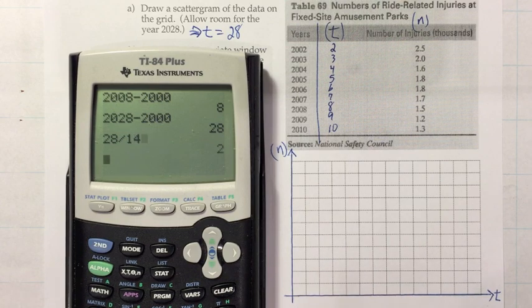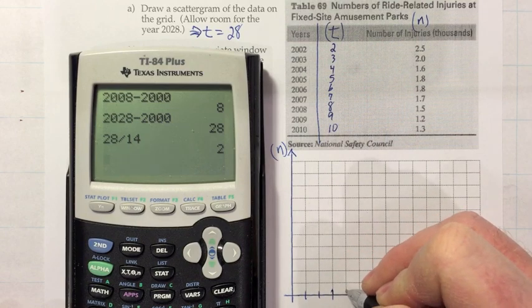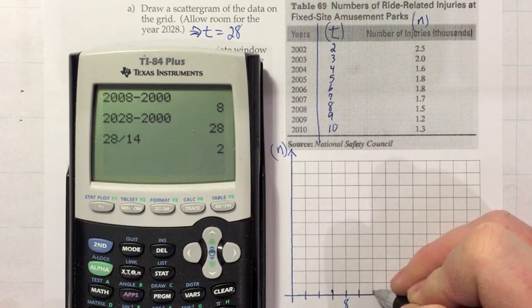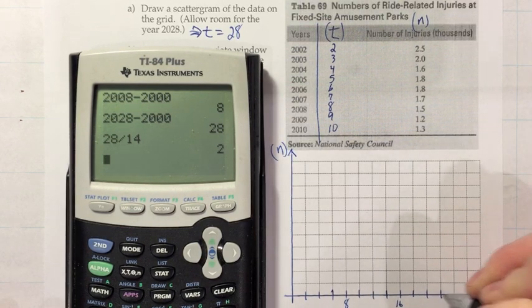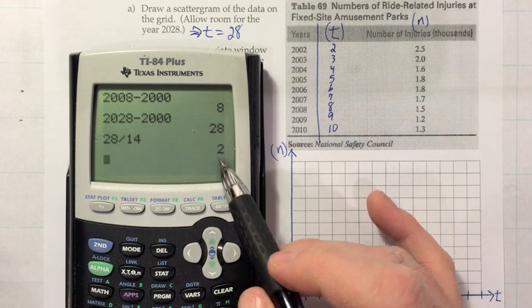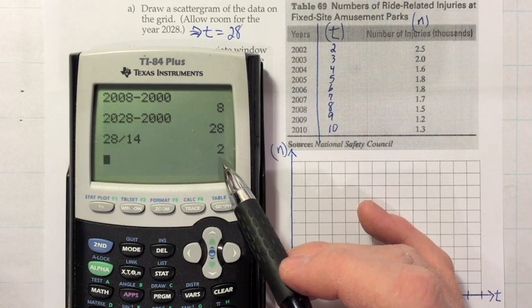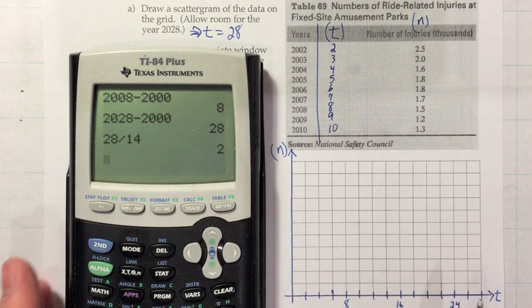So 28 divided by 14 means we should use a scale of 2. So 2, 4, 6, 8, 10, 12, 14, 16, 18, 20, 22, 24. And then we'd have 26 and 28. So that 28 is just barely going to fit on there. And it just barely fits because I didn't round this up at all. But you don't have to round up. It's just when these are messy you want to. That came out nice, so I just used the 2.